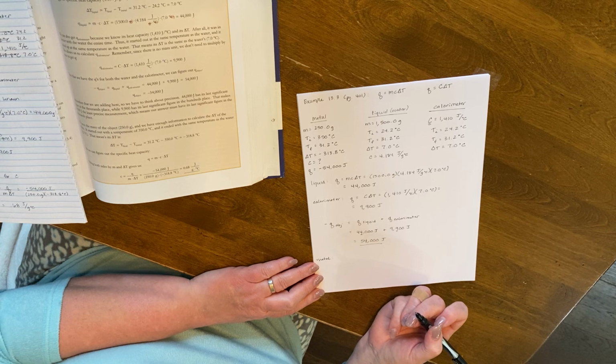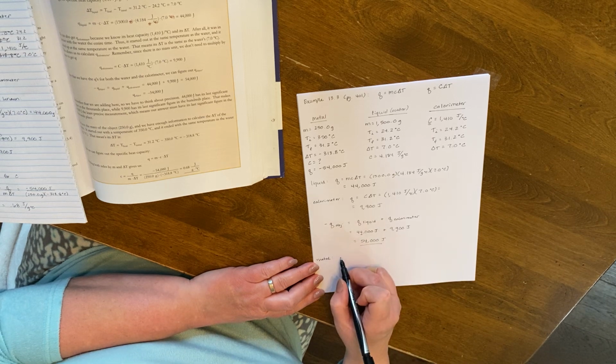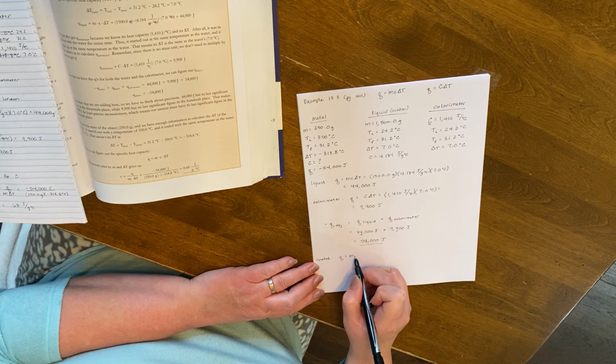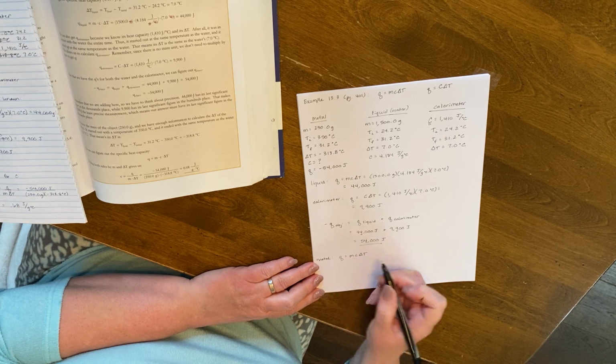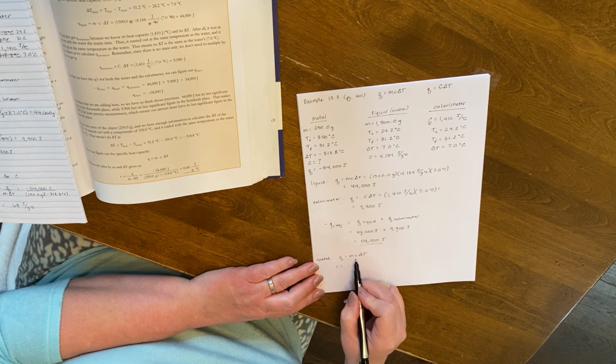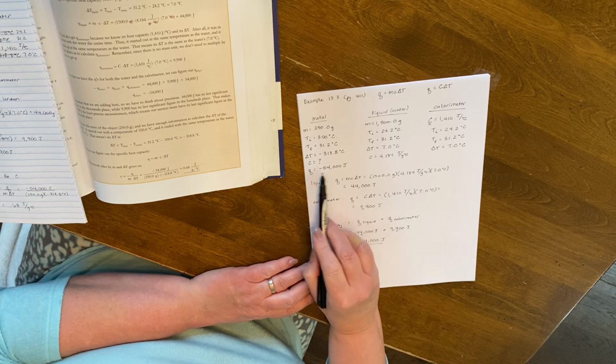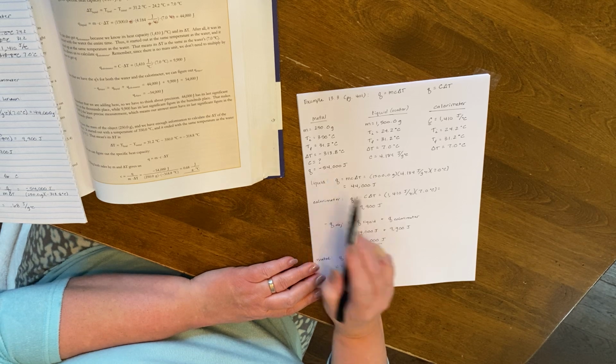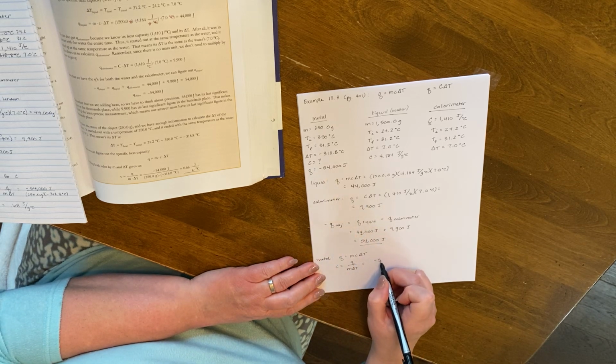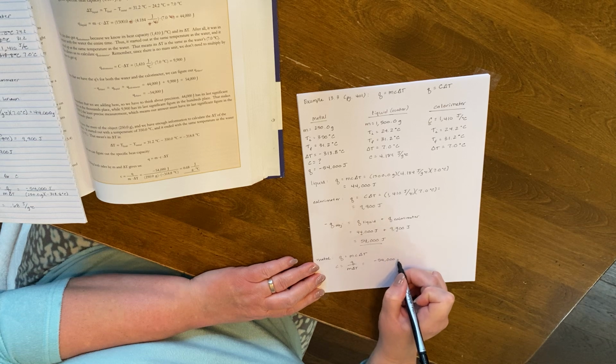Okay? And we're going to use Q equals MC delta T. We're going to rearrange this and solve for C. That equals Q over M delta T. Well, we know our Q is minus 54,000 joules.